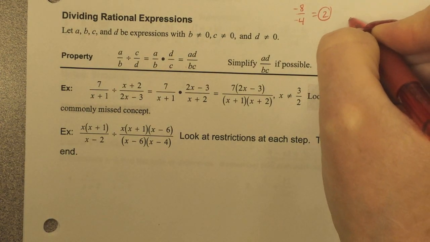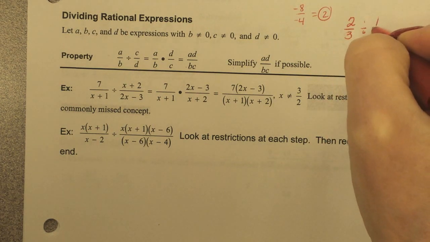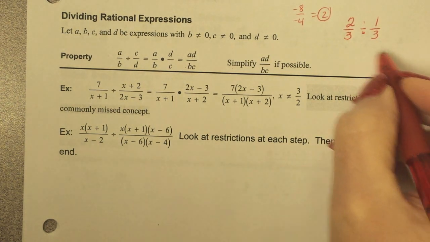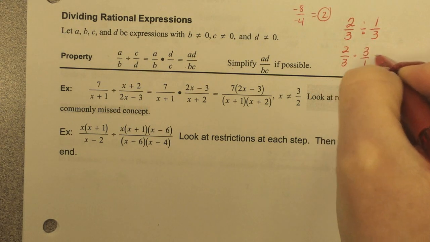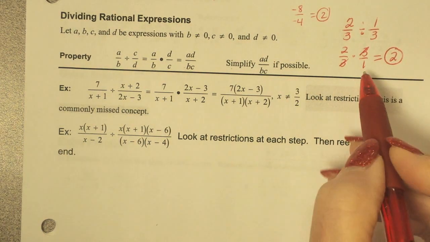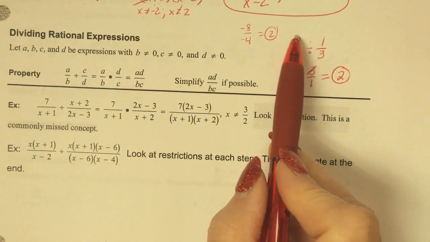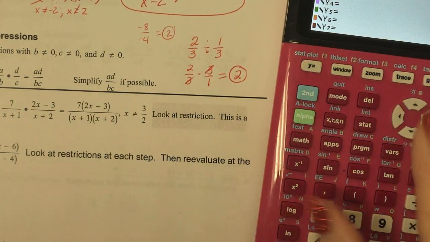What about if we've got 2/3 divided by 1/3? Well, if I'm doing that, I'm going to do 2/3 times 3 over 1. Now those can cancel, and the answer is 2. If I divide 2/3 by 1/3, I'm going to have 2 items, dividing it up into 1/3.